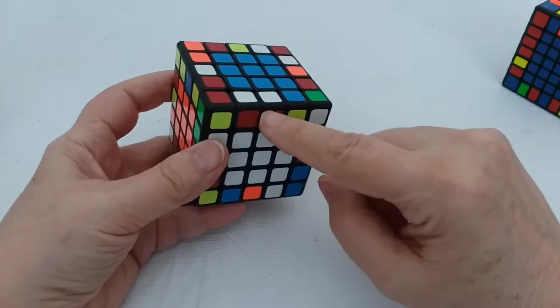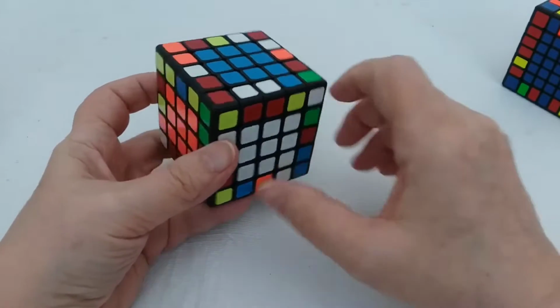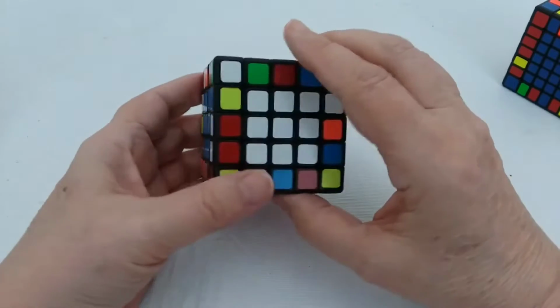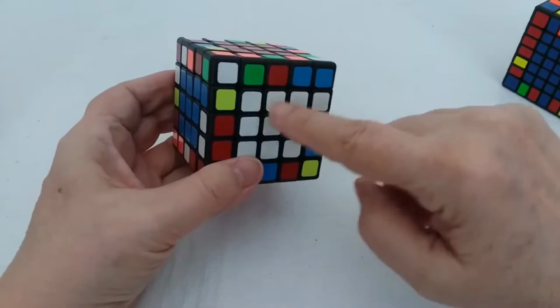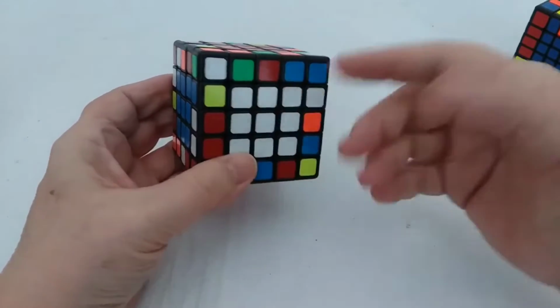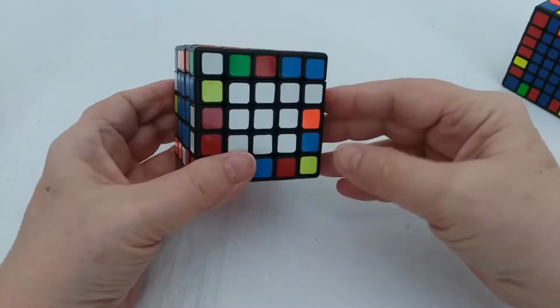So here's a good place to start. Red and white are already paired. So what I will do is I like to have these over here in the front left. I'm right-handed, it just seems to make more sense.